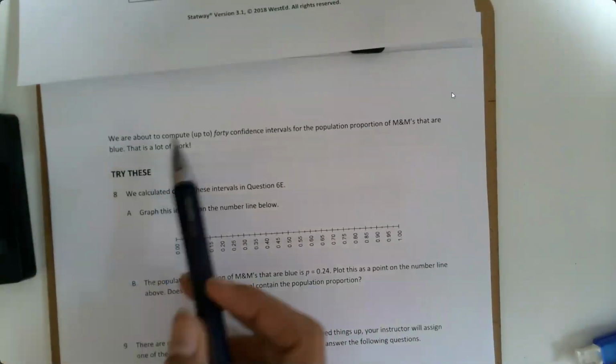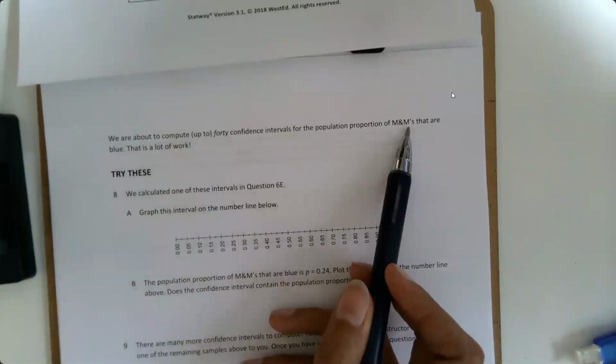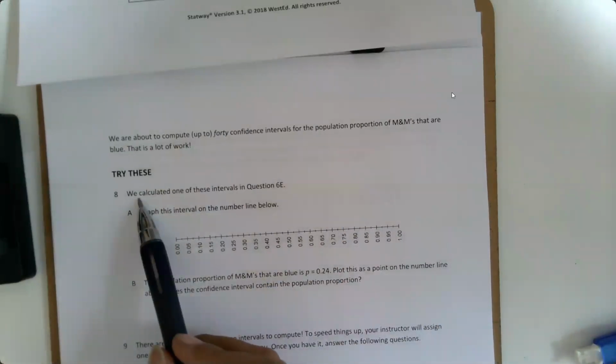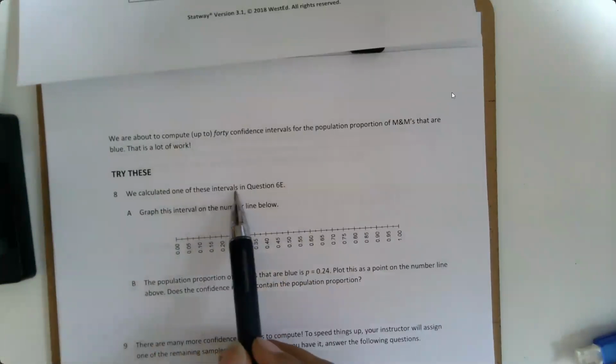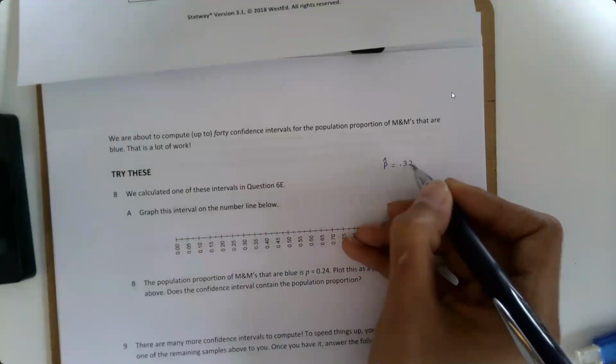We are about to compute up to 40 confidence intervals for the population proportions of M&Ms. We calculated one of these intervals in the last question. We saw that, remember, p hat was 32%.